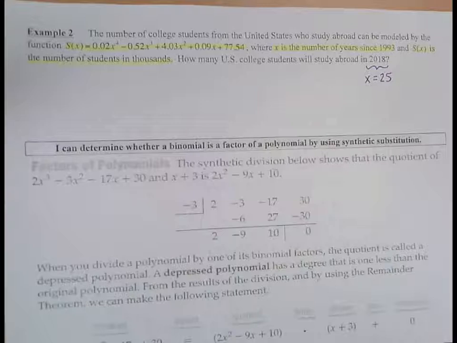Okay, so I want you to use the 25, use the function, practice using the synthetic substitution process we just did to answer that question. How many college students would study abroad in 2018? And then in a minute here, I'll walk around, make sure we can all get the correct answer.